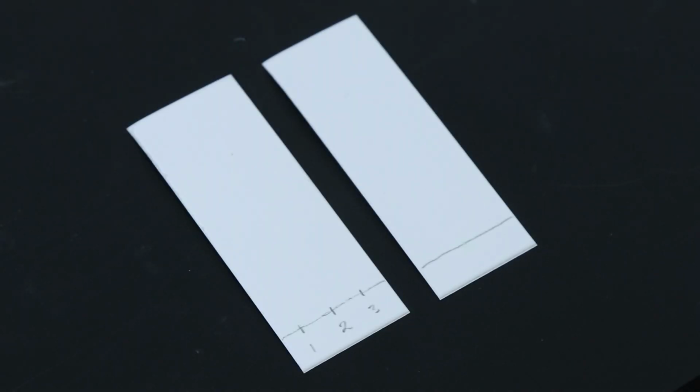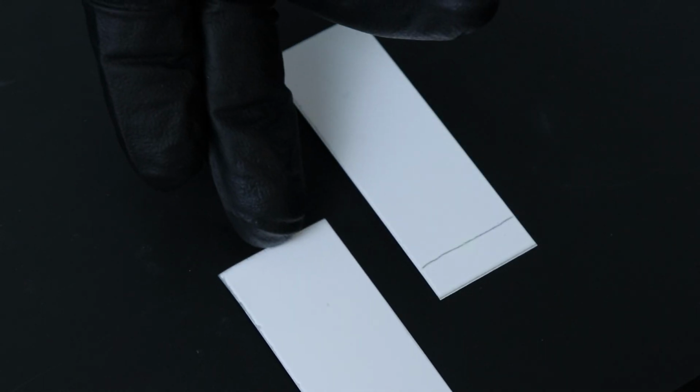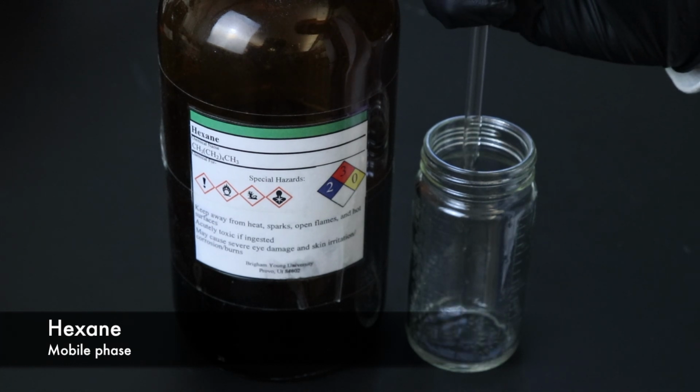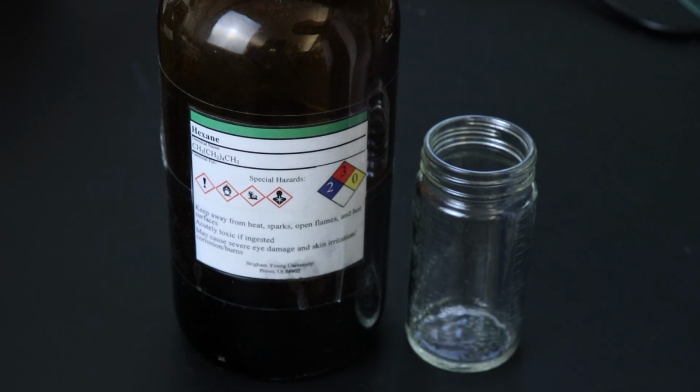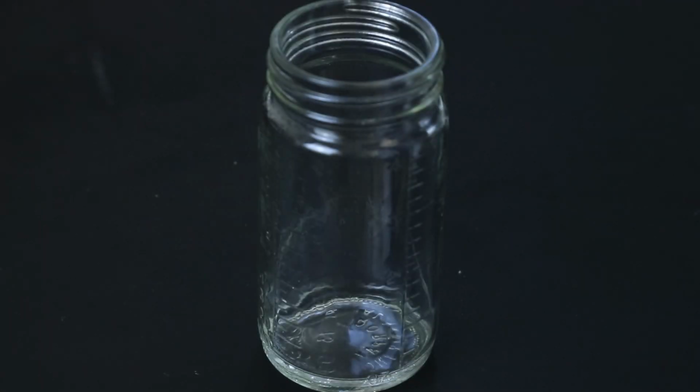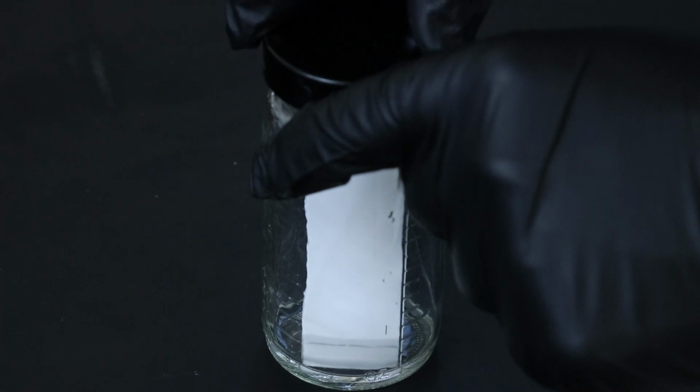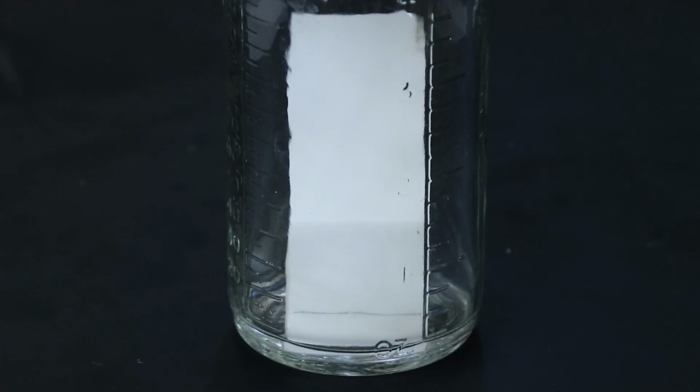The TLC plate that will be used to monitor the reaction can be stored away in the drawer, and as for the other TLC plate, I'll be developing it using one of these solvents, and 3 other students will develop their own TLC plates using one of the other solvents. In this example, I'll be using hexane as the mobile phase, adding just enough to line the bottom of the bottle with that solvent. Then the TLC plate can be placed in, and I'll make sure to put on the lid so that the solvent doesn't evaporate as it moves up the TLC plate, which you can see happening here.